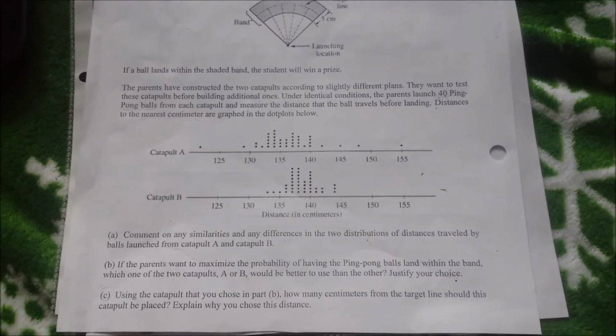Now is the final question for comparative SOCS.